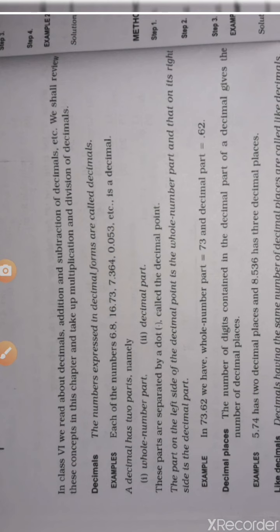The numbers expressed in decimal form are called decimals. The examples have been given in the book: 6.8, 16.73, 7.34, 364 etc. Remember children, a decimal is composed of two parts, that is whole number part and decimal part. And these two parts are separated by a dot called decimal point.